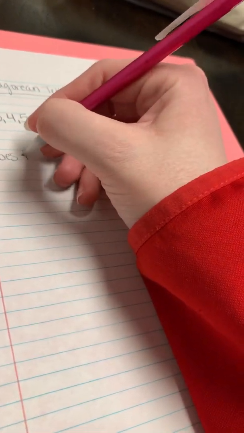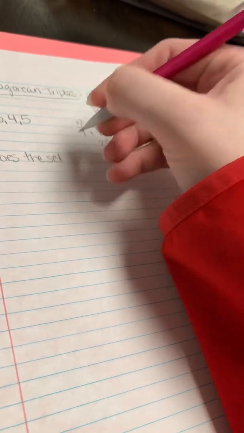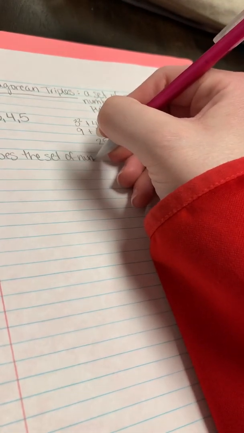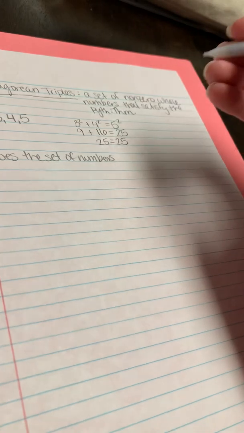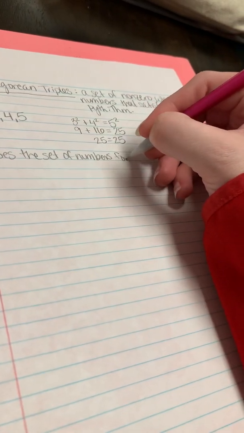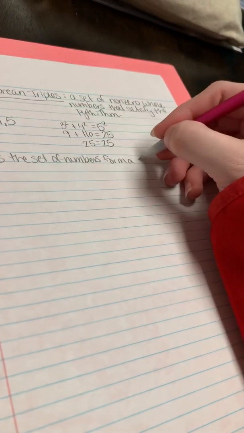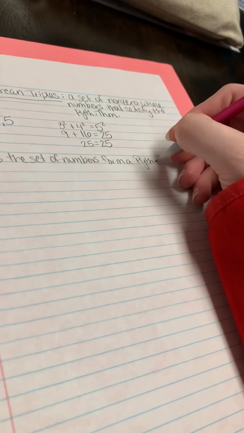Does the set of numbers form a Pythagorean triple?